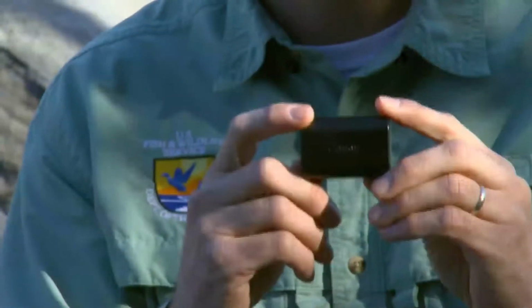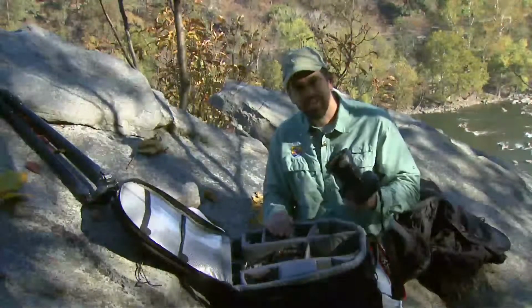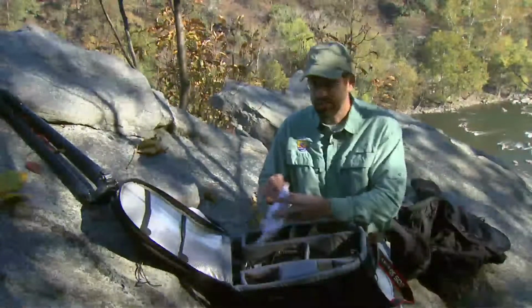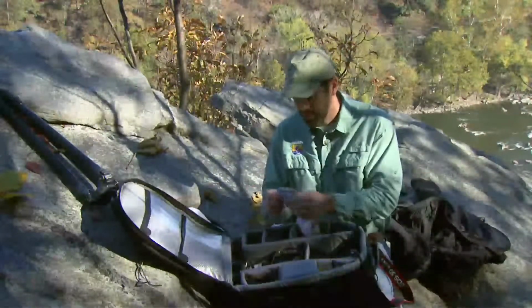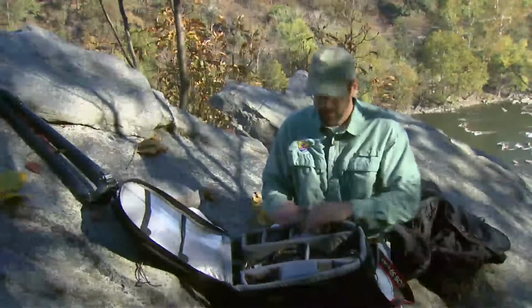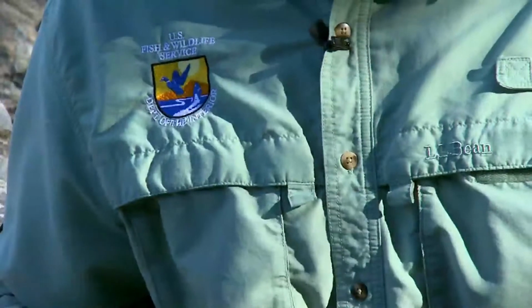Batteries. You want to have a nice camera battery, a couple extra camera batteries. A dirty camera is just part of being an outdoor photographer, so you want to have cleaning supplies, microfiber cloth, wet wipes, and a blower bulb. If you're going to be photographing people, you're going to want to have a photo release. You got to have that permission.